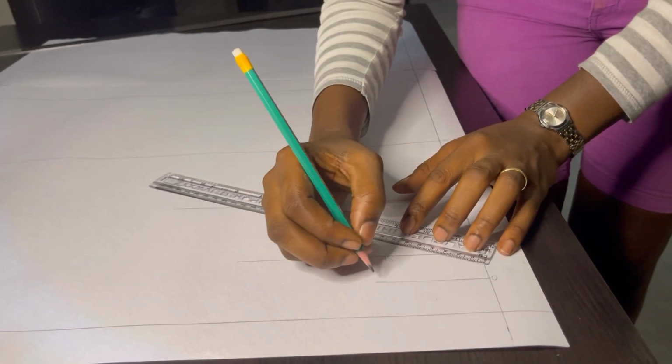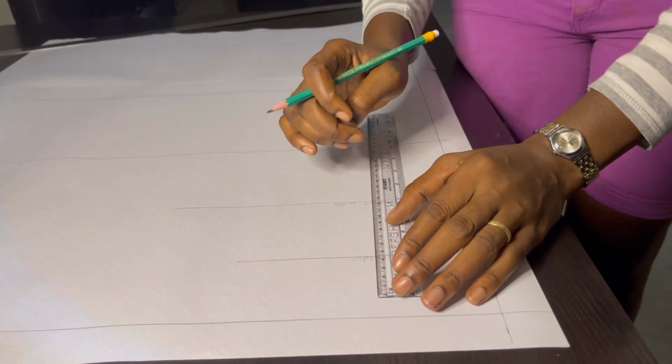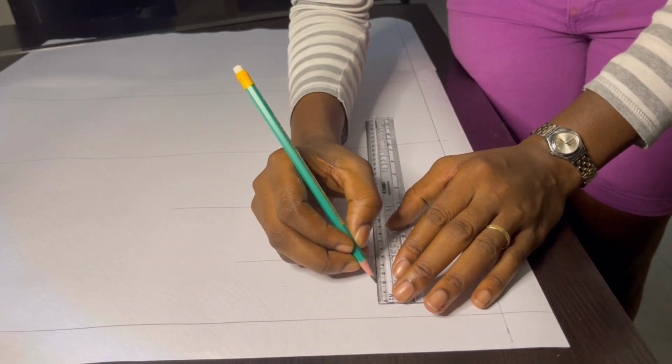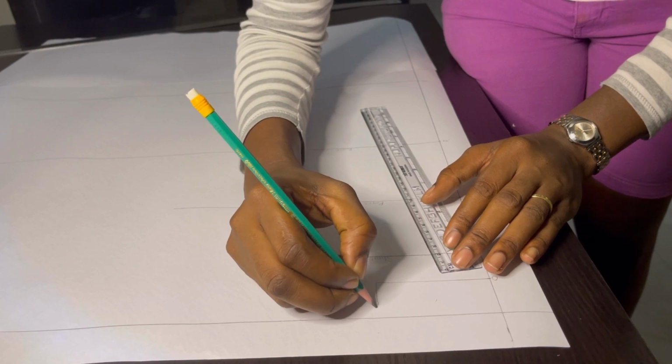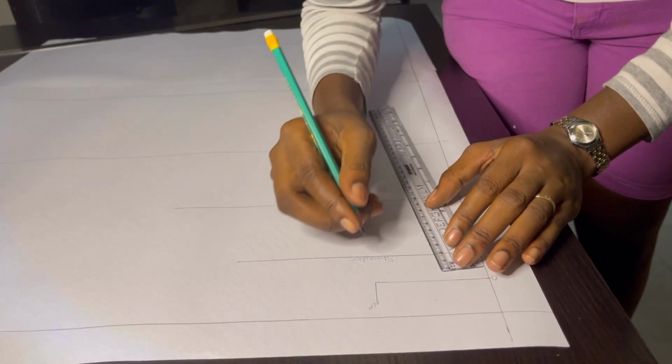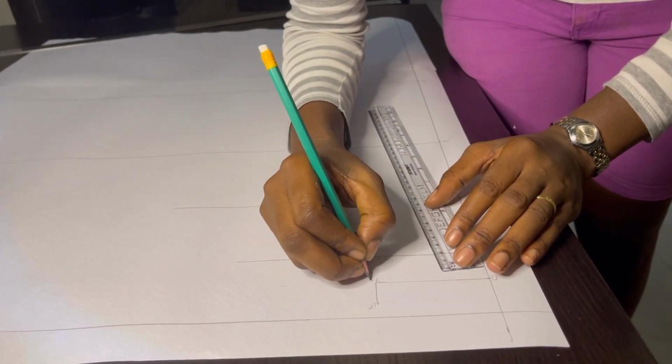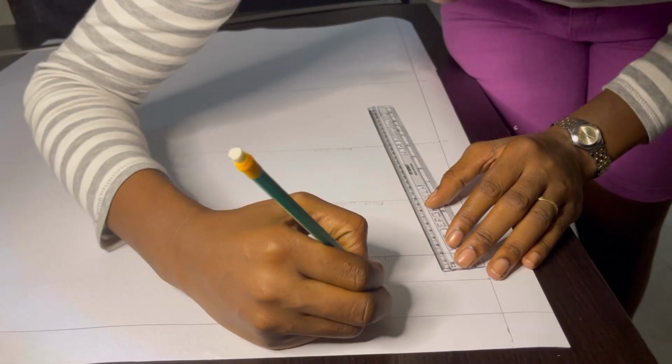In the 7.5 you go up by 2 cm and label NP, neck point.